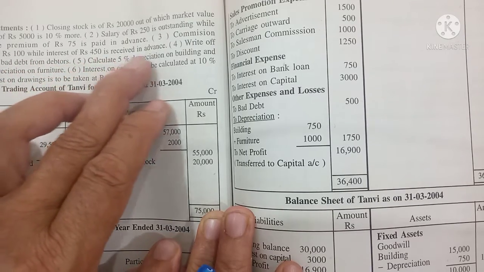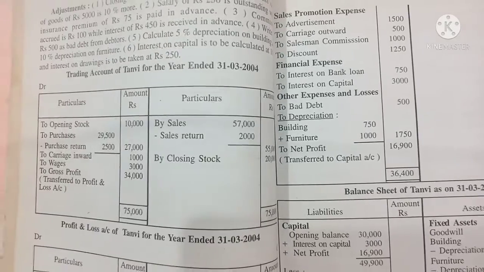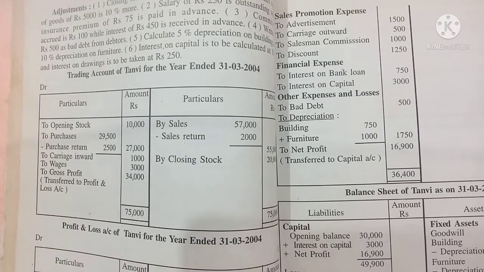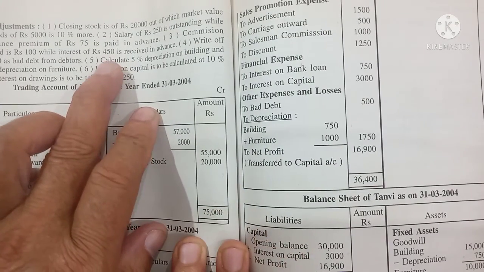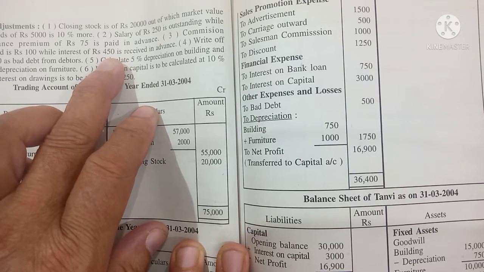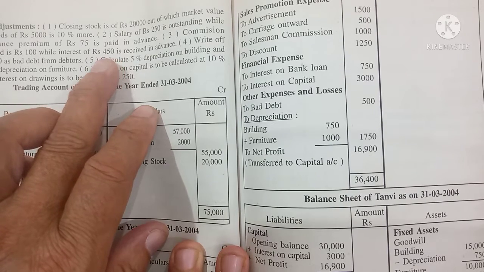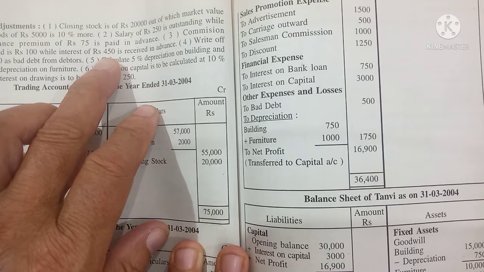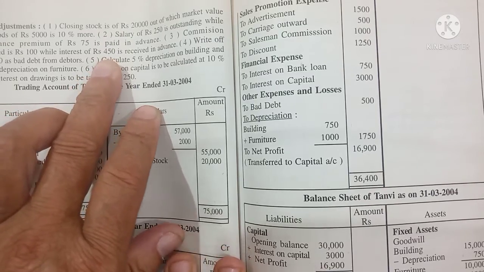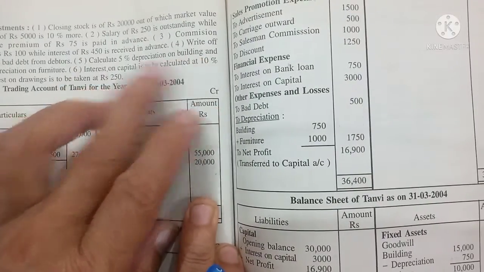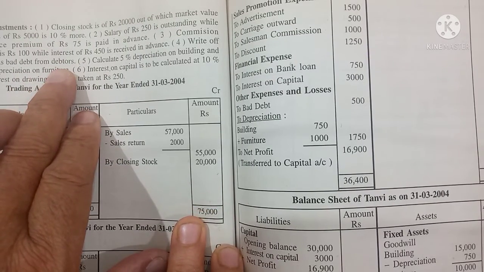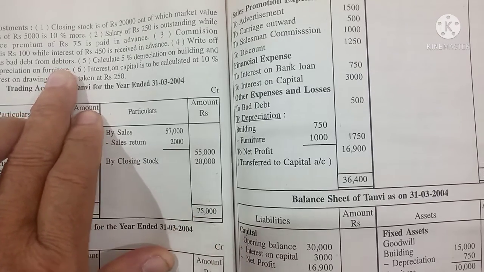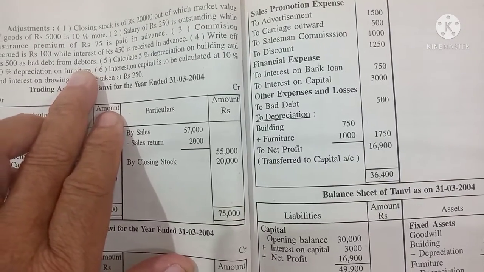While interest 450 is received in advance. Received in advance means you have received more in advance, so you deduct that 450 from interest. Interest you wrote in profit and loss account credit side, first effect, and liabilities is the second effect. So 450 you received in advance, deduct from the interest, first effect, and liability is the second effect. Write off 500 as bad debt from the debtors. Debtors, whatever you wrote in the balance sheet asset side, you deduct 500, first effect, and 500 you write in the profit and loss account debit side, second effect.